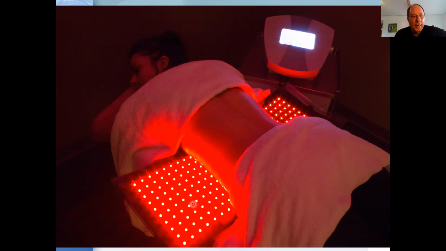Now, let me show off what I just got a couple of days ago, and I'll hold it up to the camera so you can see it. I'm going to move away from the camera a little bit. So this is a belt that you can put on your body against the skin, and this belt has a bed of LED lights that is flexible and allows you to put these lights directly against the tissue.